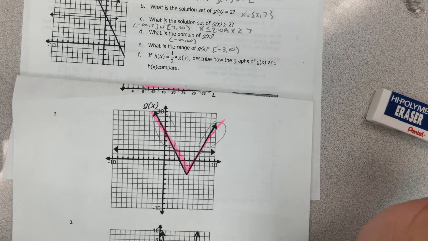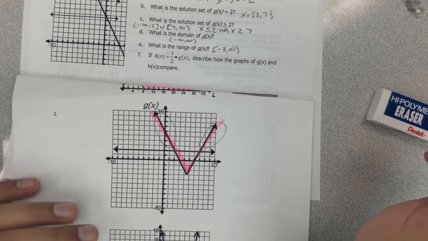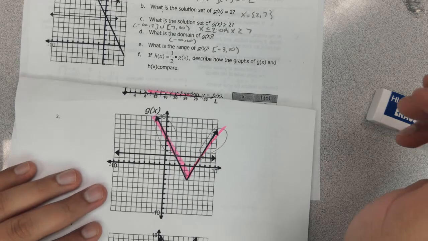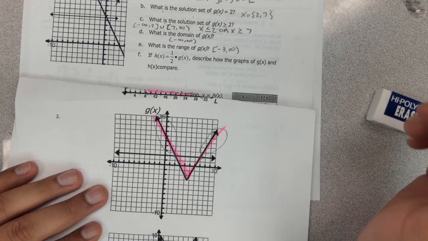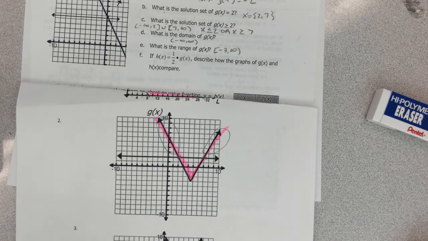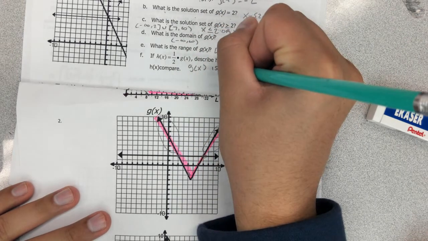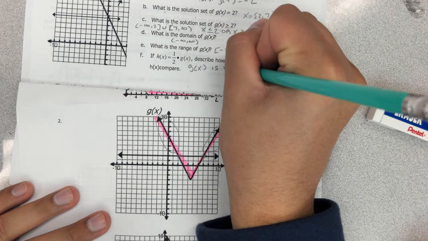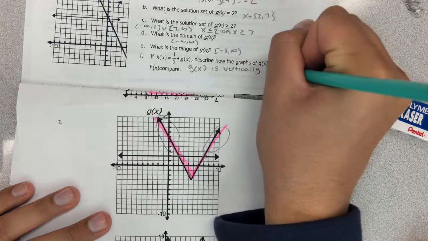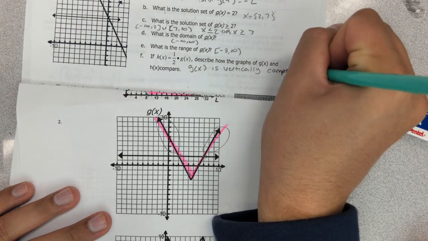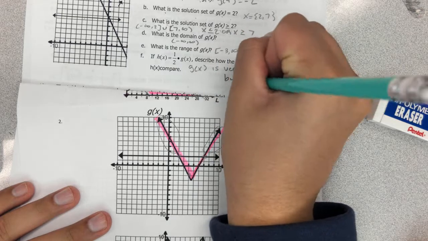And then f. If h of x equals 1/2 times g of x, describe how the graph of g of x and h of x compare. Alright, so here we would have a vertical compression by 1/2. So we would say g of x is vertically compressed by 1/2.